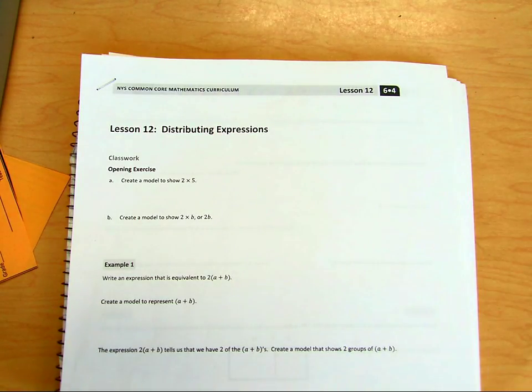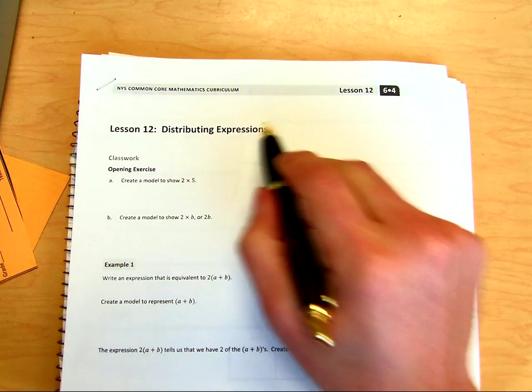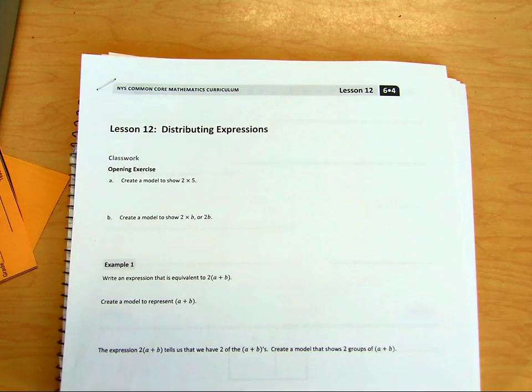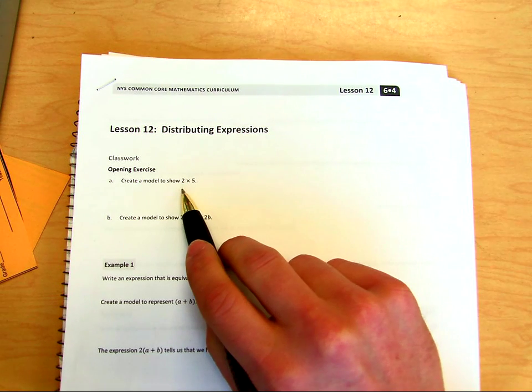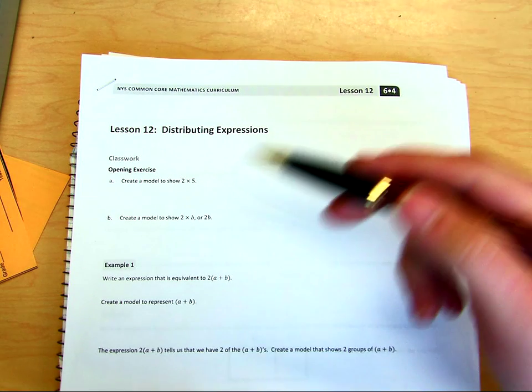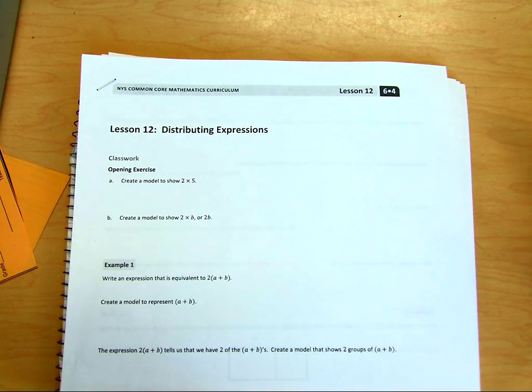So we're going to look at distributive property, distributing expressions, and these are going to create equivalent expressions. It is kind of like the opposite of factoring. So when I'm looking at it, this is going to lead us into one of the methods to solve these, and there's actually three ways that we can look at to do it.